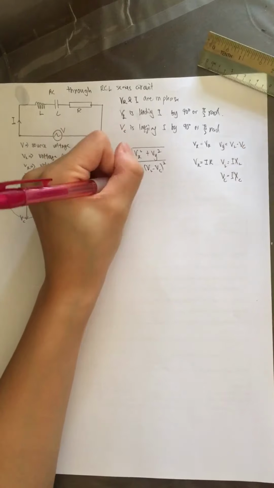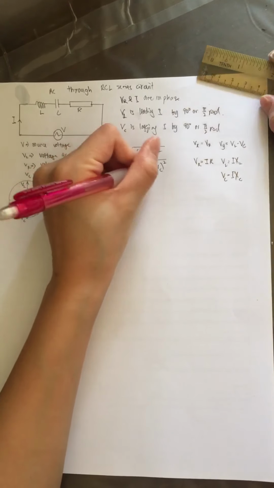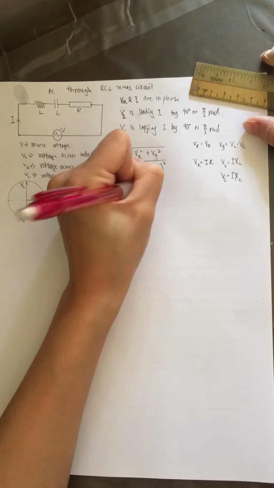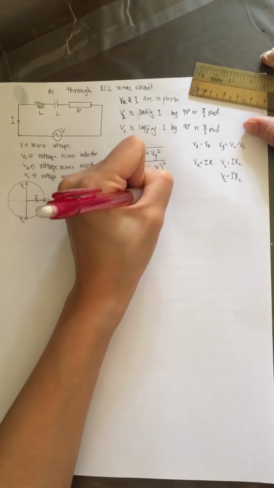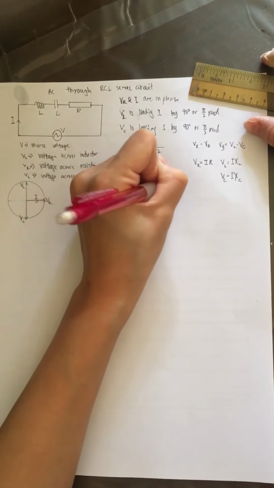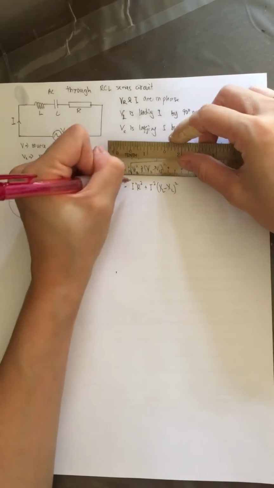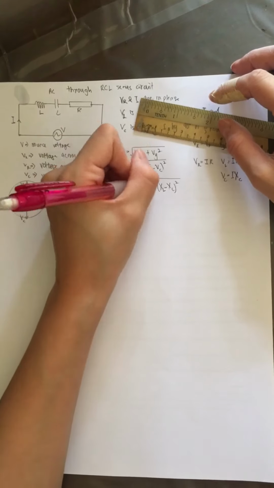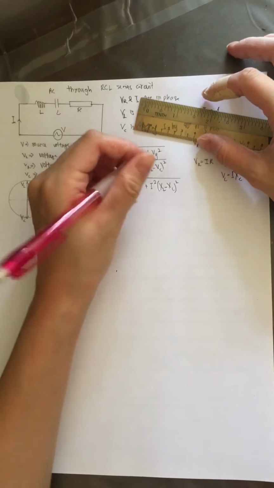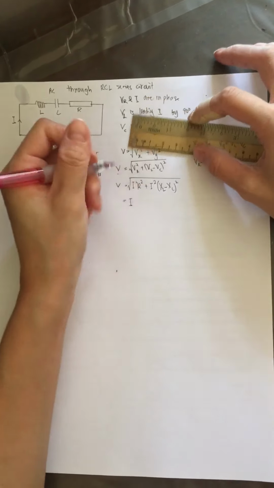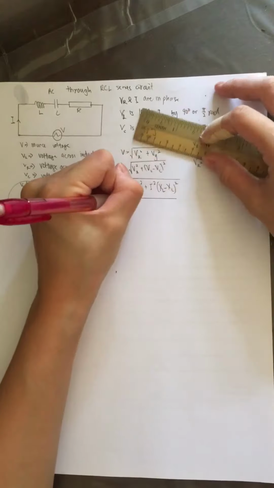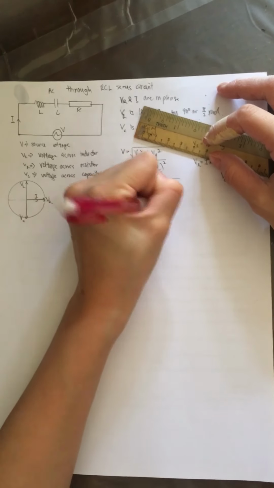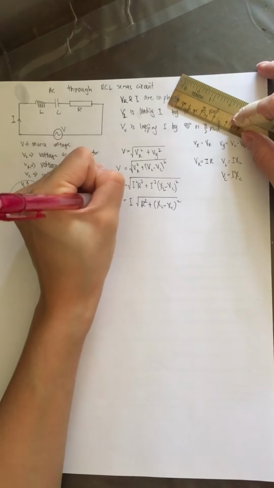So if you put it inside this equation, it becomes I squared times XL minus XC squared. Factor out your I squared and take the square root, so you will get I times the square root of R squared plus XL minus XC squared.